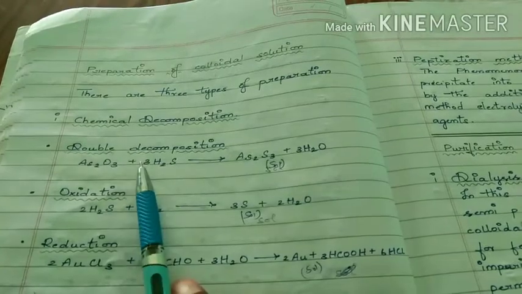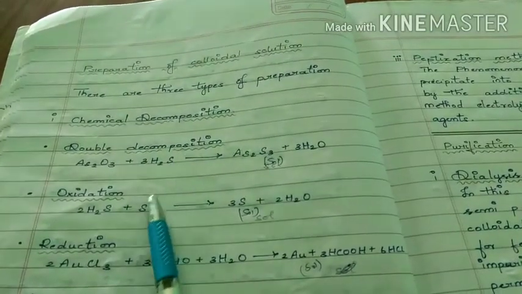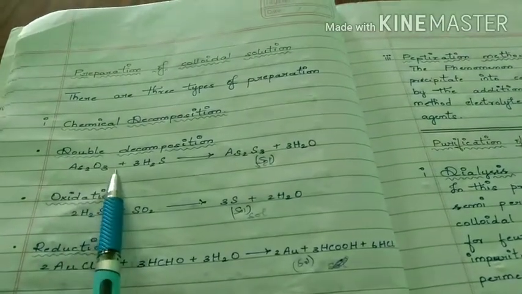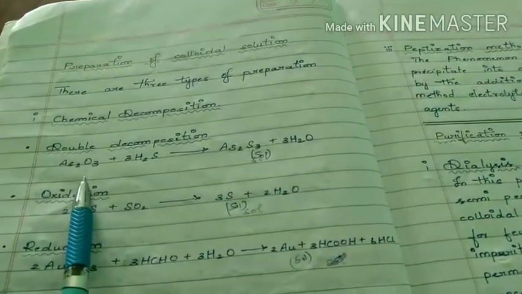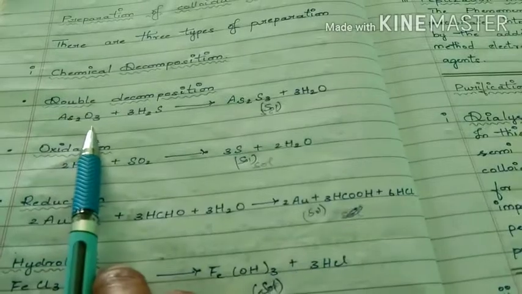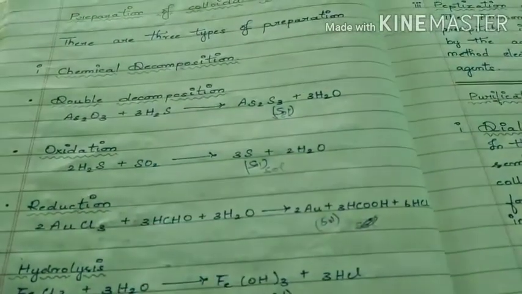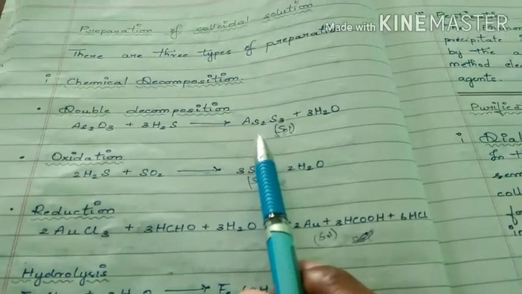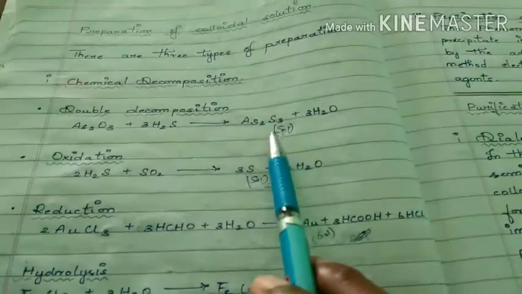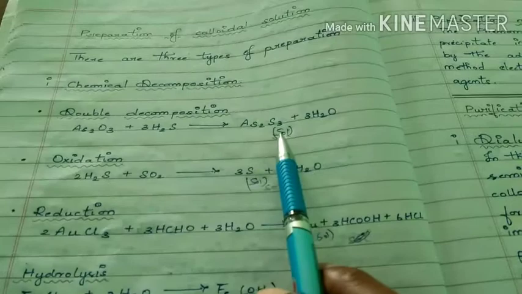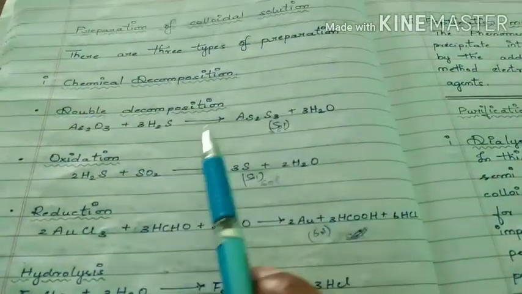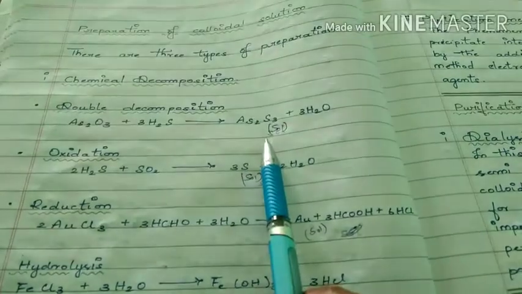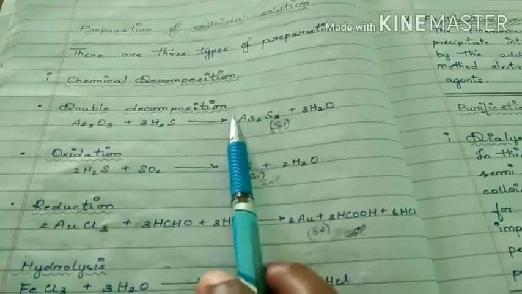The first method is the double decomposition method. In this method we take arsenic oxide, its formula is As2O3. When it reacts with H2S, we get a sol, that is As2S3, plus 3H2O. A sol is nothing but a colloidal solution. That means when these two compounds react with each other, we get one colloidal solution. This is called double decomposition.